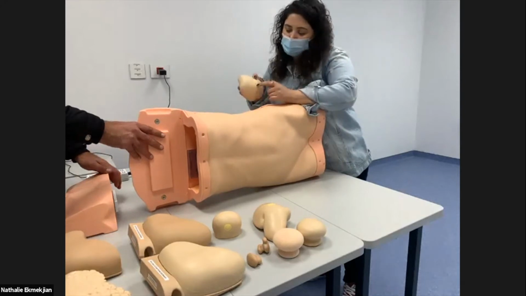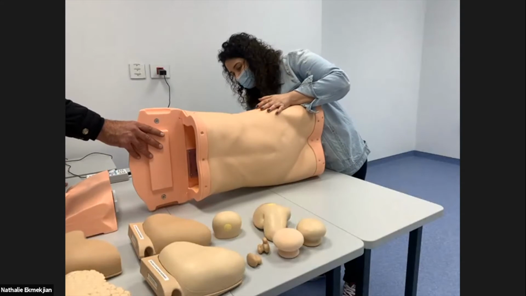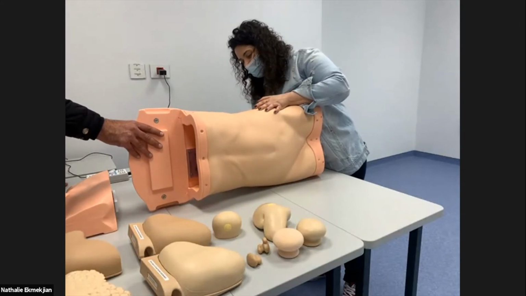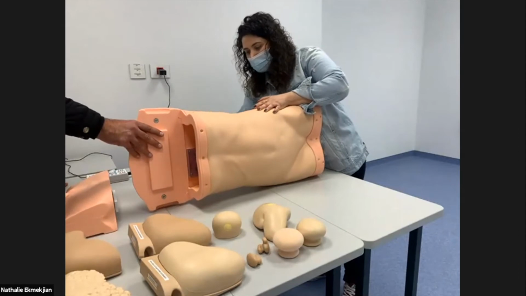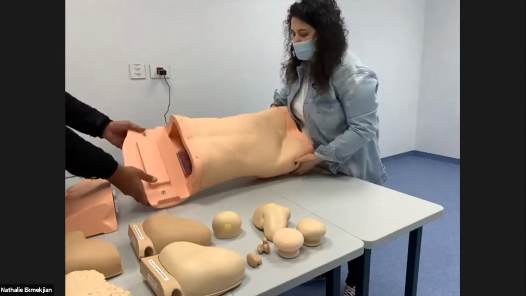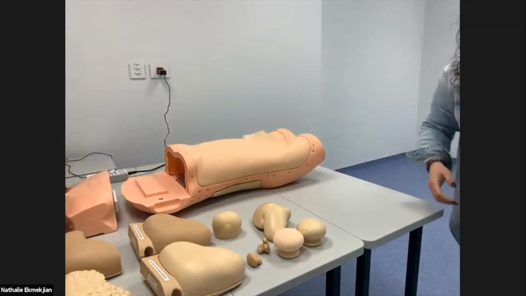So the button up and the arrow at that position. Okay. Let's put the liver.